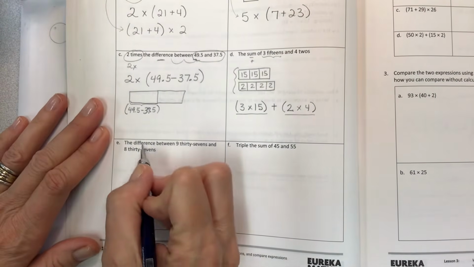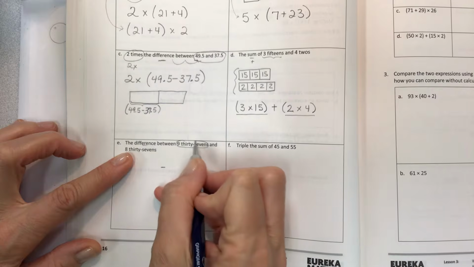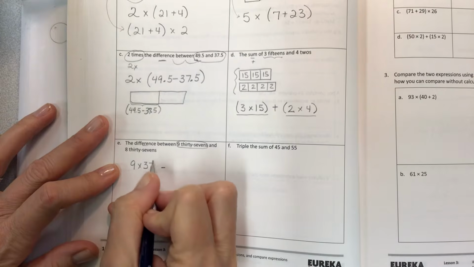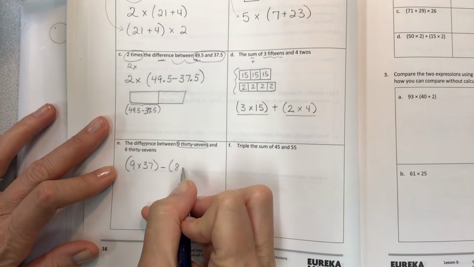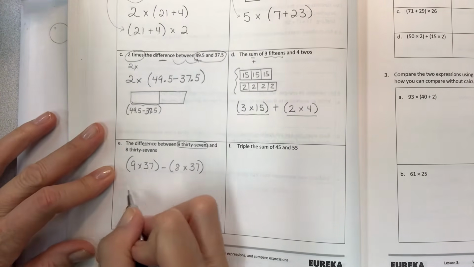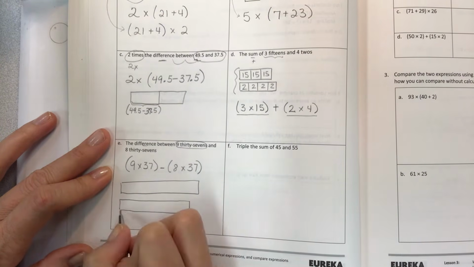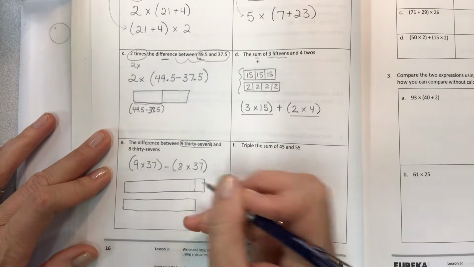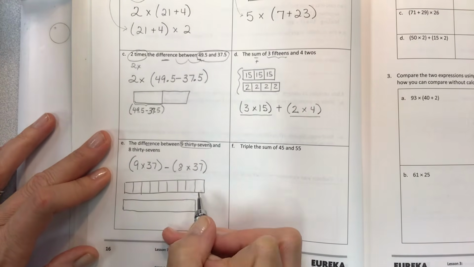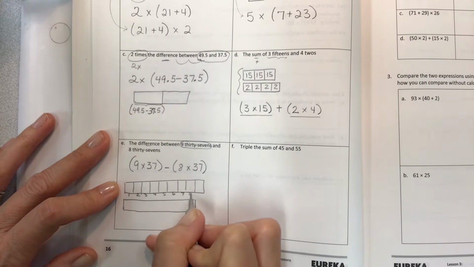Next one, the difference between, and again, difference is subtraction. Subtraction between 9 37s and 8 37s. So what does the difference look like? So if I had, let's say, a tape diagram, and I have 9. Ooh, I'm going to try to squeeze this in. So I'm going to go 1, 2, 3, 4, 5, 6, 7, 8, 9.